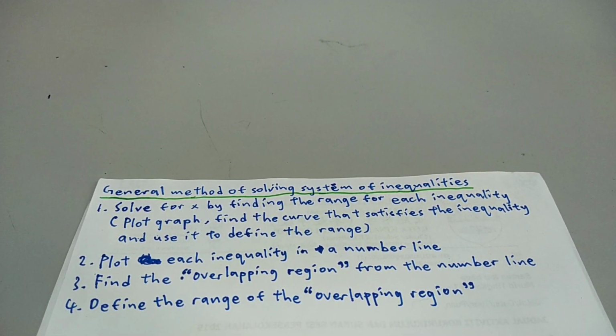And plot each inequality in a number line, which means that when you have two different ranges, you plot them on the same number line, and you find the overlapping region from the number line and define the range of the overlapping region. So this is the general method of solving system of inequality.